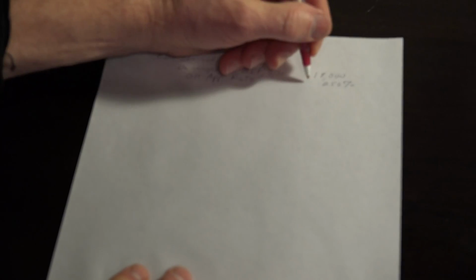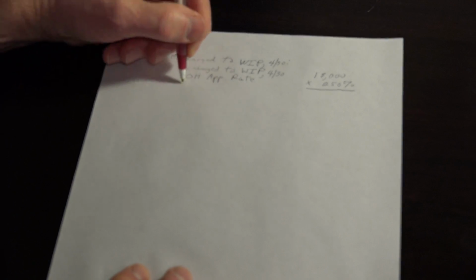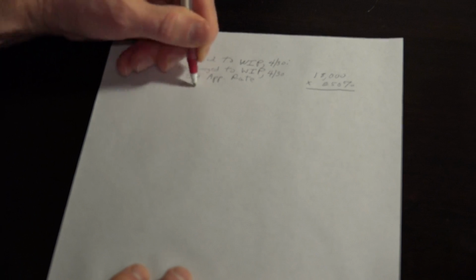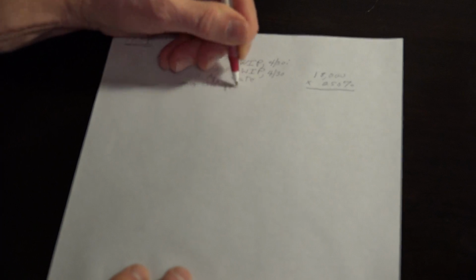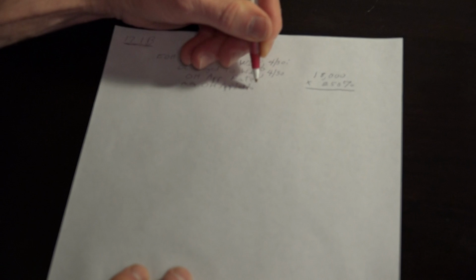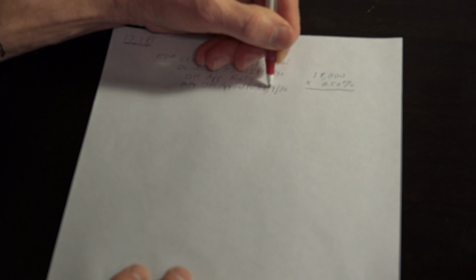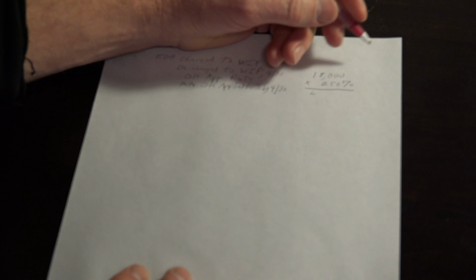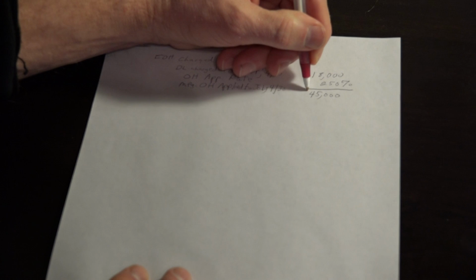And so you simply multiply the 250% times 18,000, and what you come up with is the manufacturing overhead that is applied to jobs as of 4/30, and that equals 250% of 18,000, or $45,000.